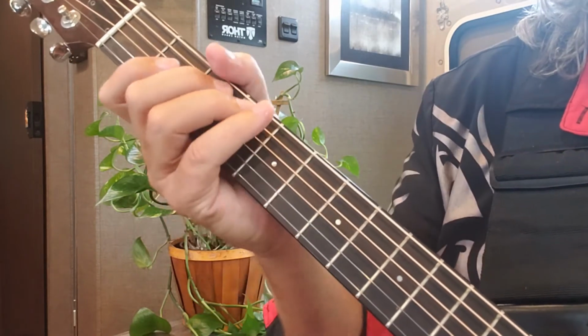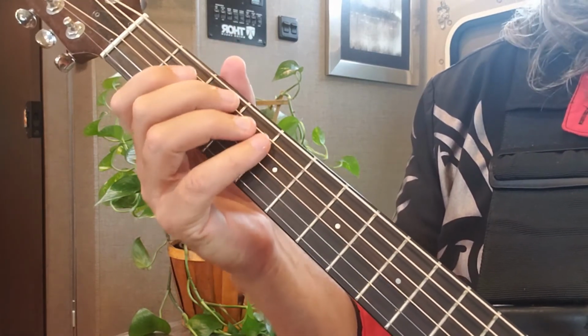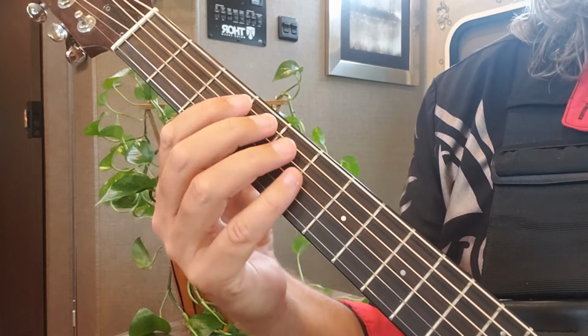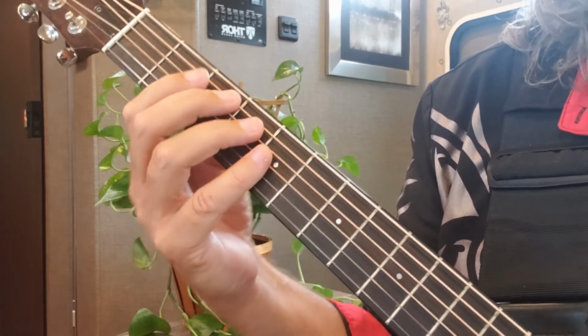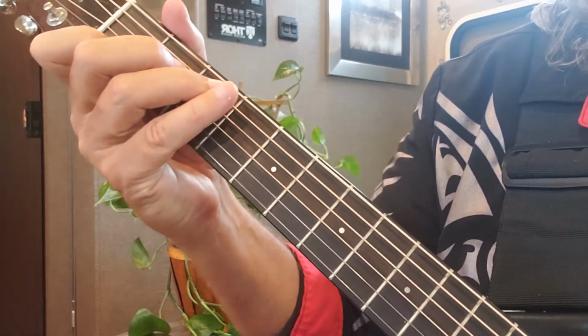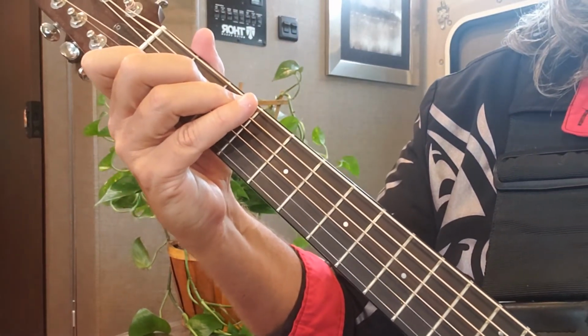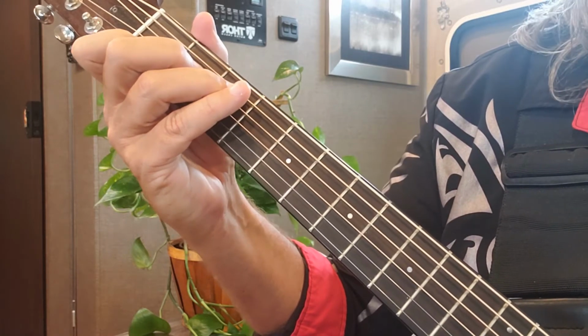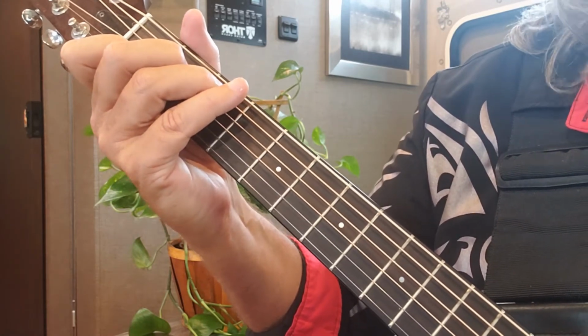So you don't see me going, see, I can't even do it. You don't do that. You go, see the thumb behind the neck. There's your C chord. Make sure that it's very clean.